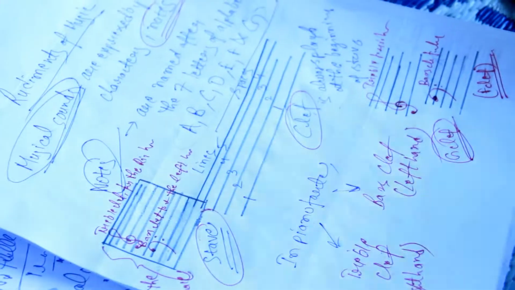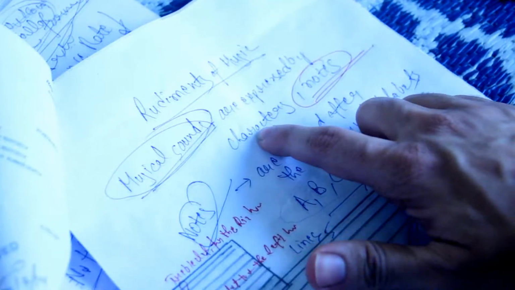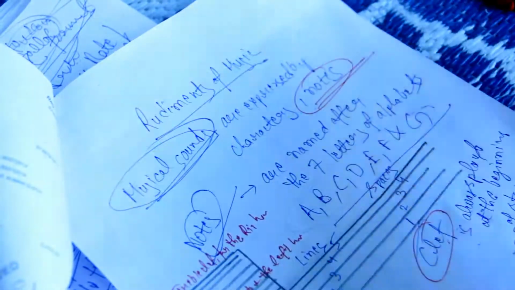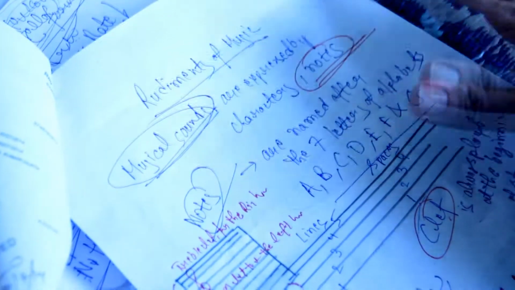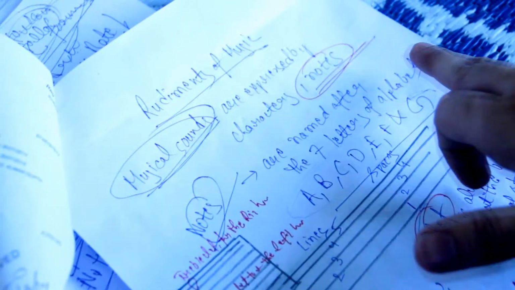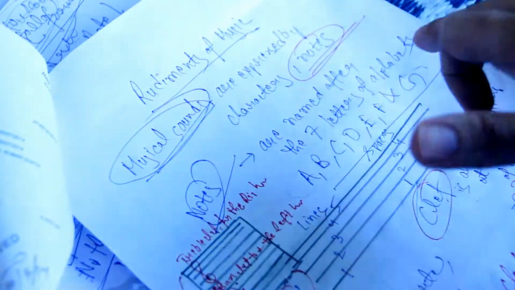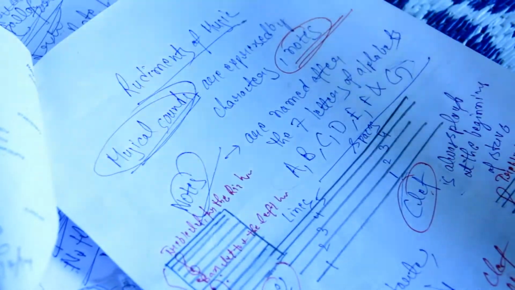So in a short recap of the same, first of all, musical sounds. We have different musical sounds. These musical sounds are expressed by characters, and these characters are called notes. So we are expressing the different musical sounds by notes. The different notes I am representing by the alphabets A, B, C, D, E, F and G. These are my notes, with 7 letters of the alphabet.